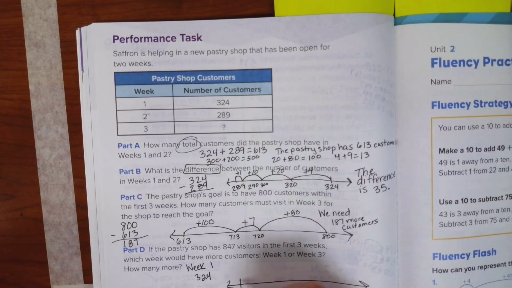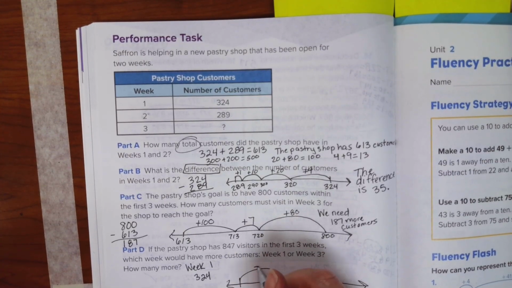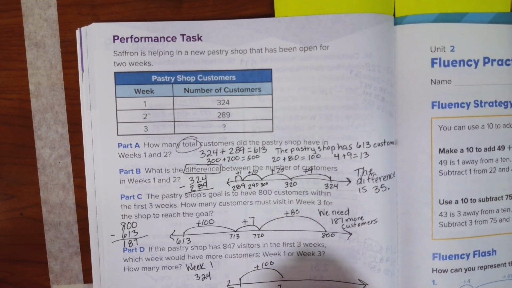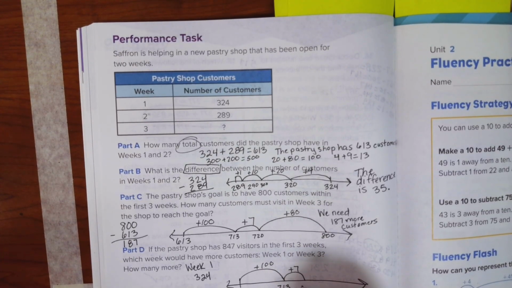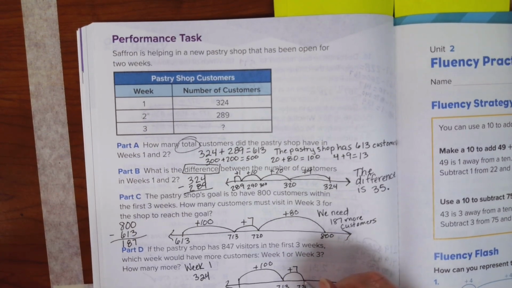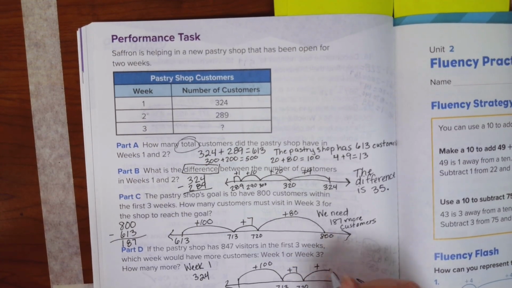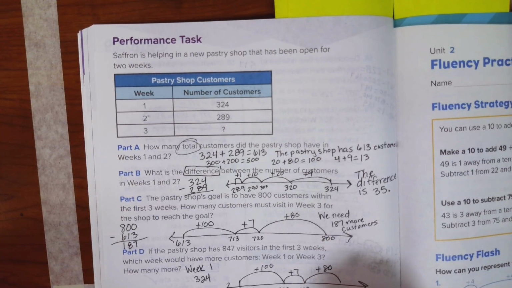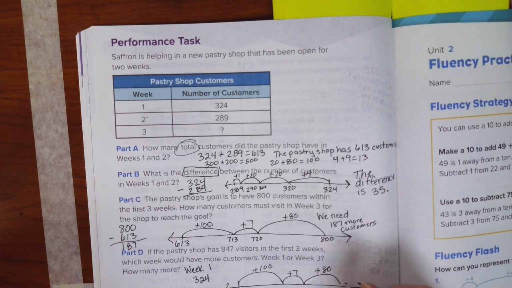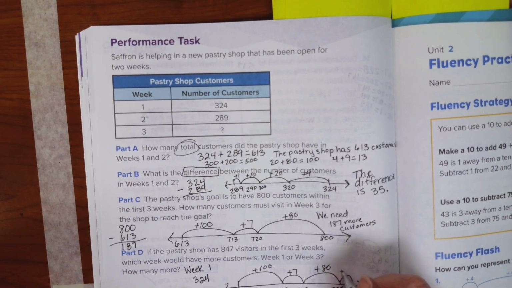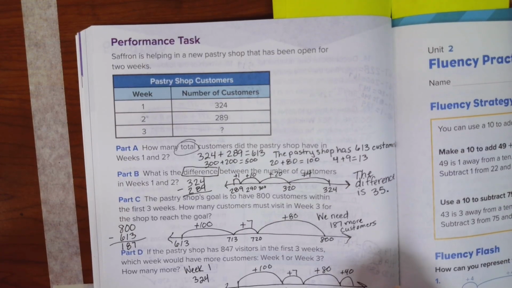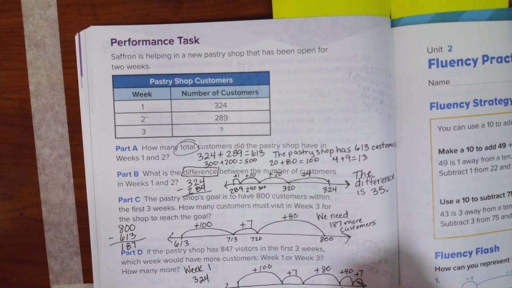And then we're going to have to jump. So I already know that if I jump 100, I'm going to be at 713. Then if I jump 7 more, I'm going to be at 720. And then if I jump 80 more, I'm going to be at 800. But I need to get to 847. So I'd have to jump 40 more. And then I'd have to jump 7 more to get to 847.